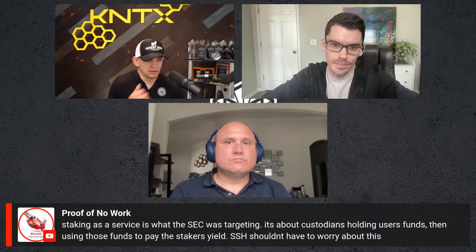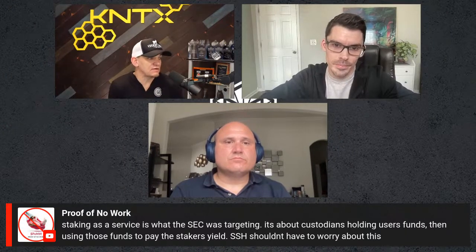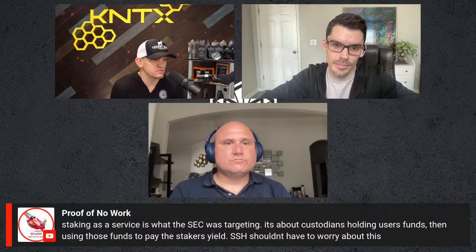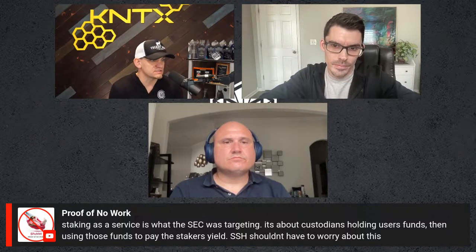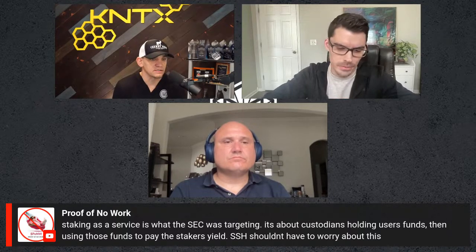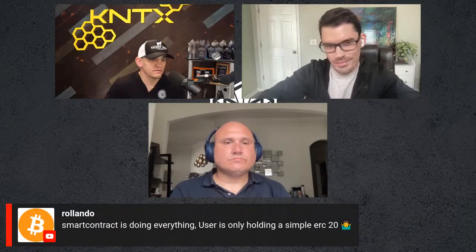Yeah, I think that's wise, especially if for some reason they try to ban the protocol like they did with Tornado Cash. Then it's not ruining all the funds coming from one wallet. It's only affecting that one wallet if there was some kind of issue like that. I like what Proof of No Work says here: staking as a service is what the SEC was targeting. It's about custodians holding users' funds, then using those funds to pay the stakers yield. SSH shouldn't have to worry about this. Yep. Smart contract is doing everything.